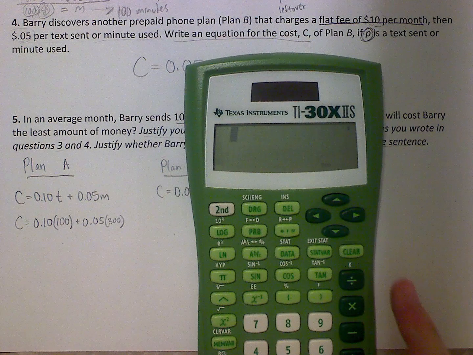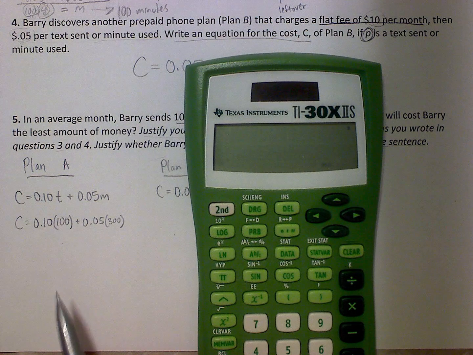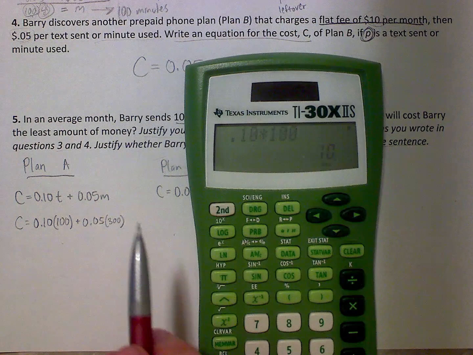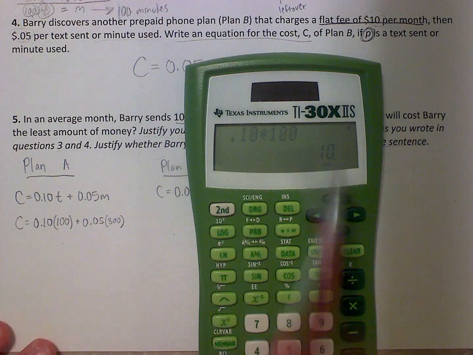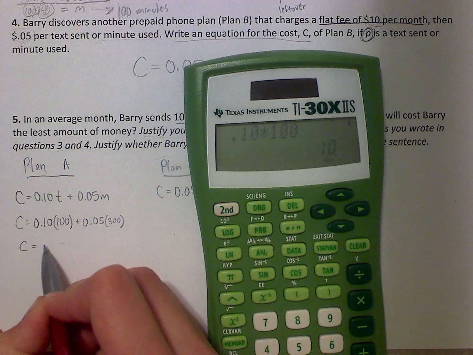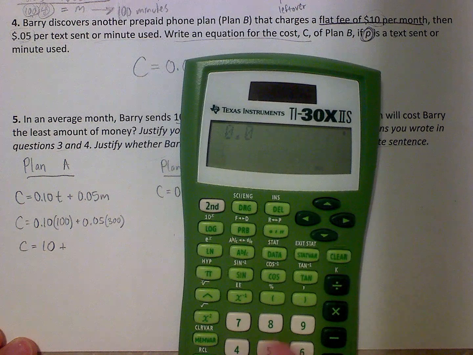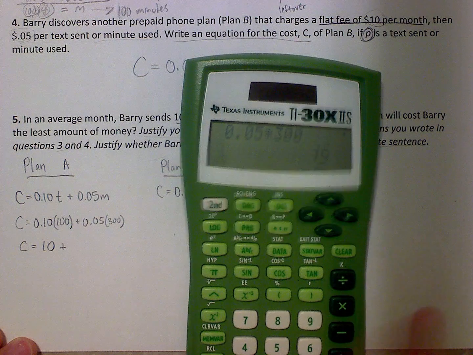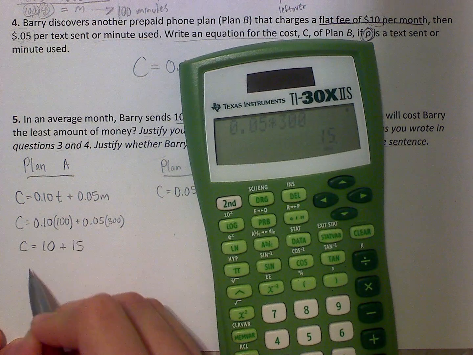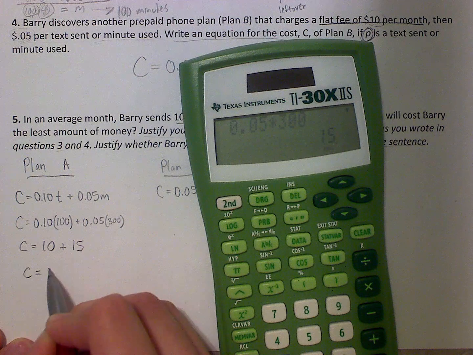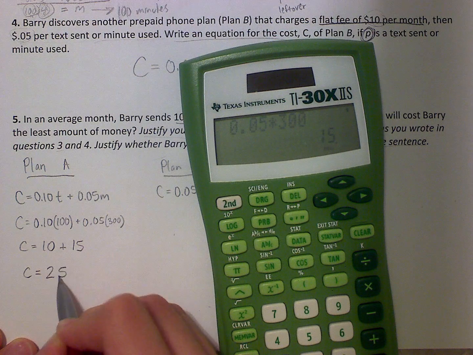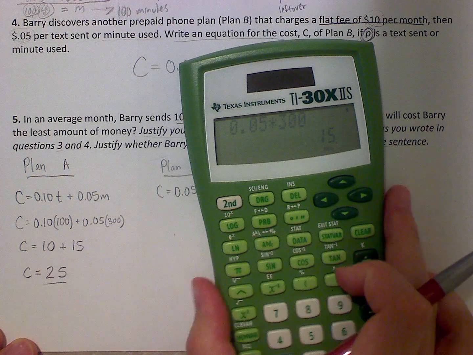Okay, and again, maybe you feel comfortable doing this stuff in your head. That's totally fine. I 100% support mental math, but if I'm doing a midterm, right, then I'm going to use a calculator just to make sure I don't make silly mistakes that cost me points on a midterm, right? So 10 cents times 100 is 10, and then 5 cents times 300 is 15. 10 plus 15 is 25. So plan A is going to cost them $25.